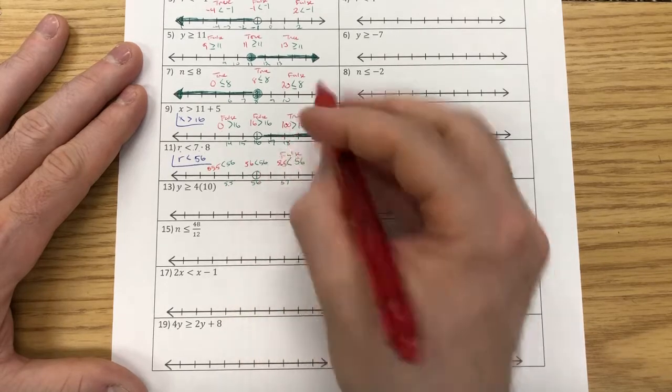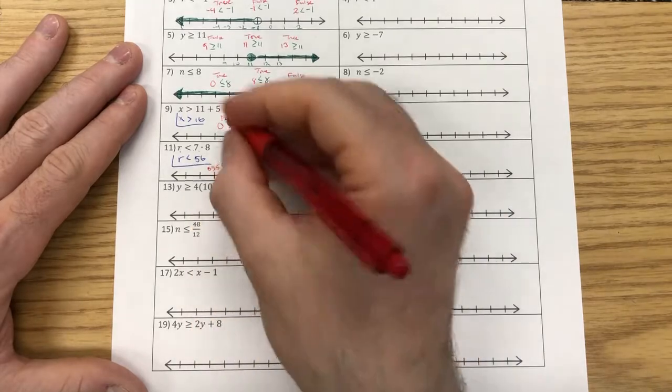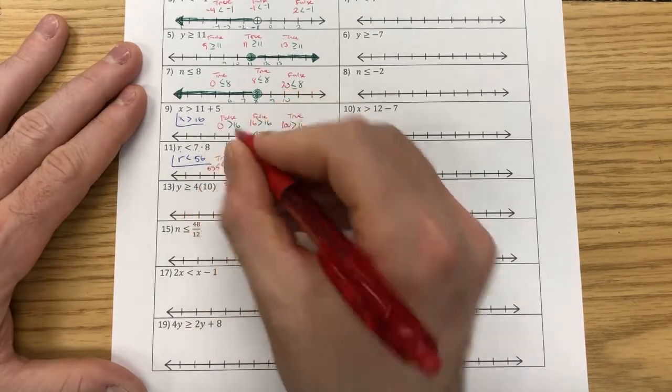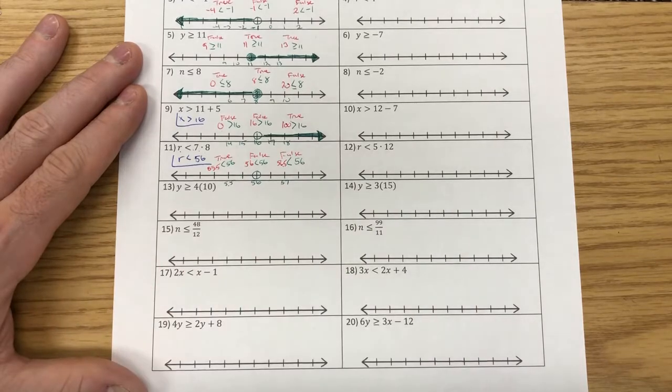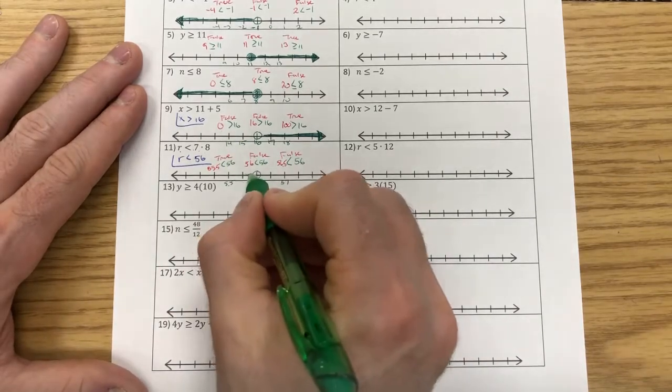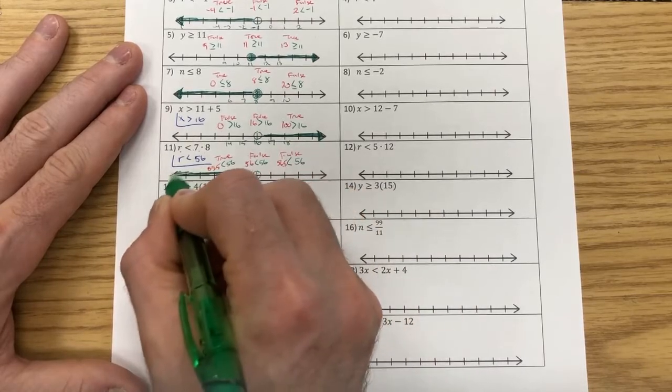A number is not less than itself. That is false. I do know that this left one is true. 55.5 is a smaller number than 56, which means that, again, we shade the side of truth. So I'm going to shade over here.